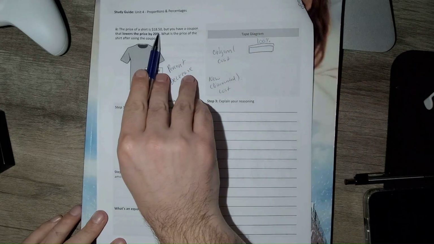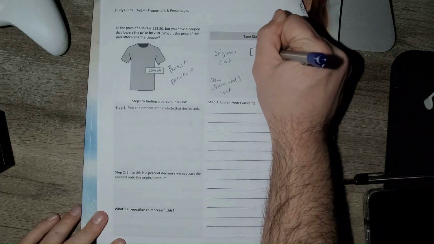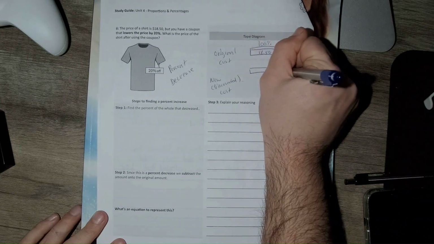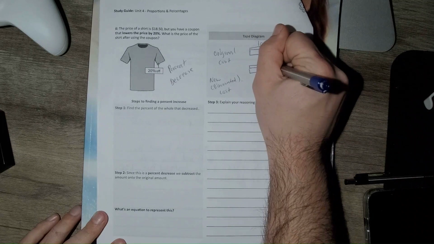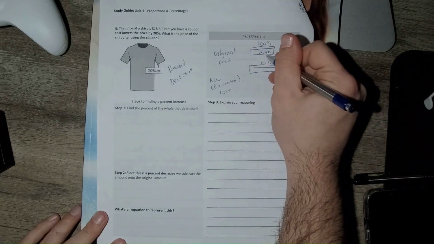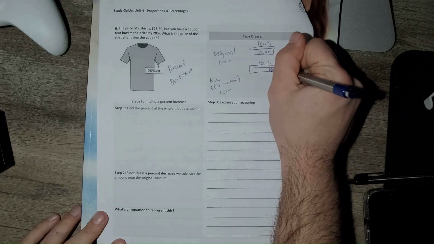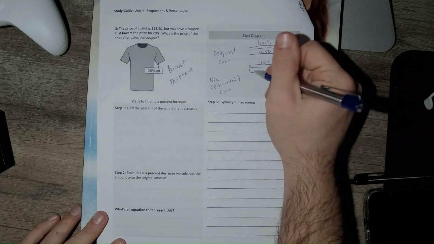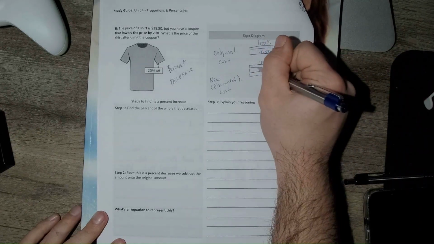In this case, 100% of the original cost is $18.50. Our new amount we don't know yet, but we decrease by 20%, so we minus 20%, and that gives us our 80% here.